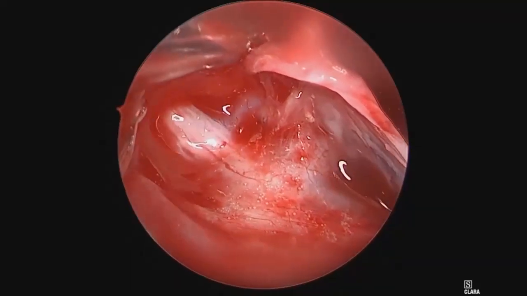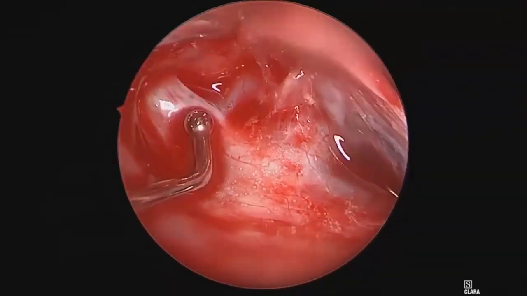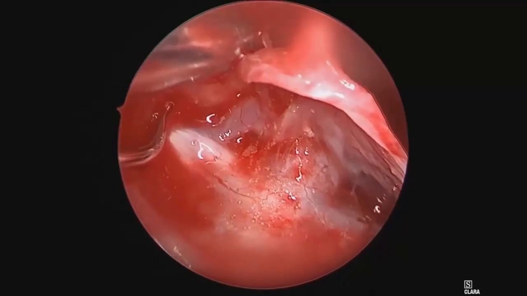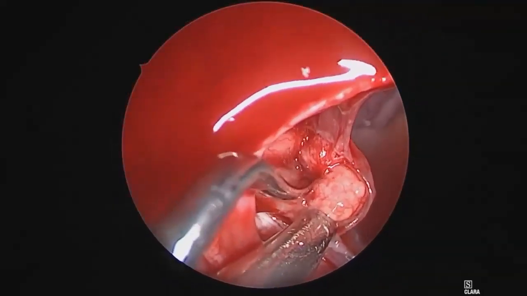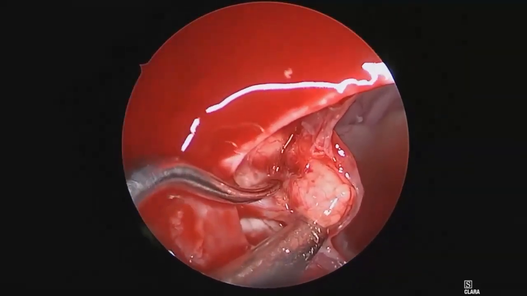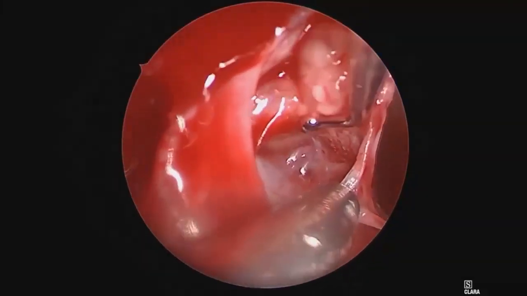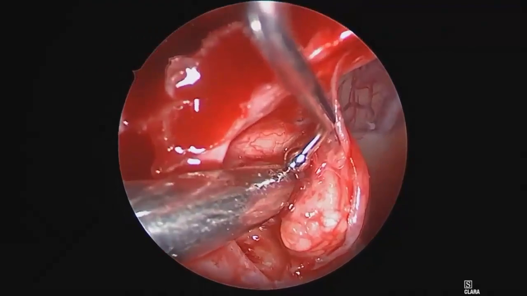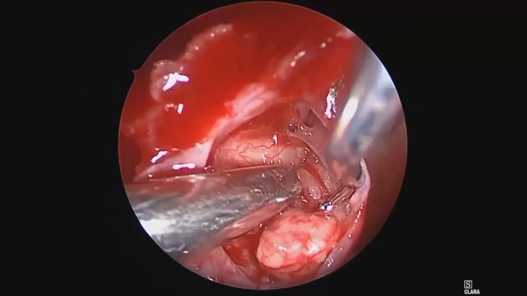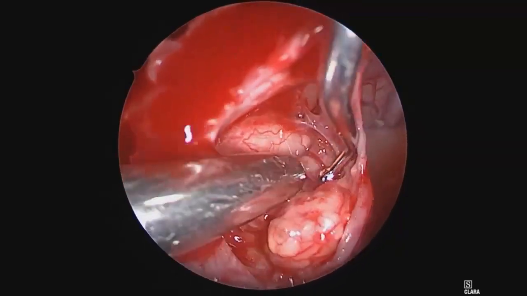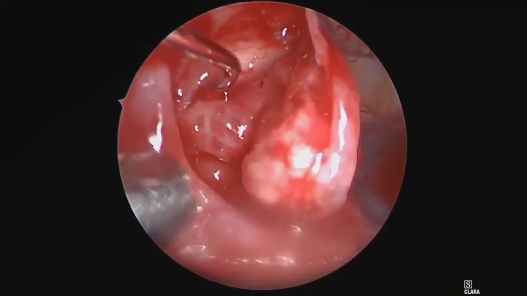Dissection planes are methodically developed. As you can see here, a ball probe instrument is used to develop these planes in a blunt fashion. Here we use a microdissector to carefully peel off this residual of dermoid that's attached to the medial aspect of the optic nerve. Here we see the peeling of the dermoid away from the medial aspect of the optic nerve with minimal to no stretch on the optic nerve itself.